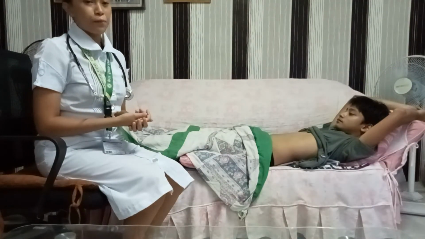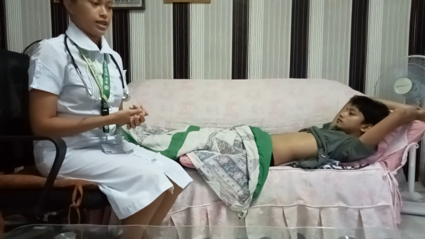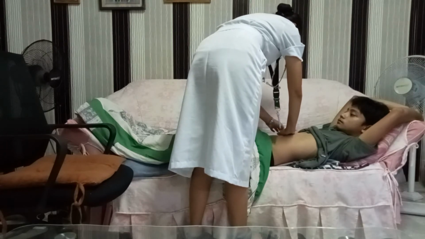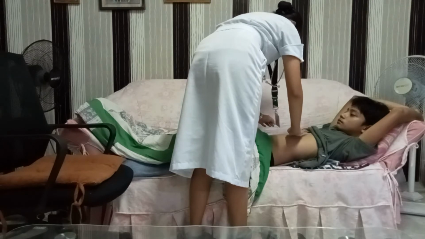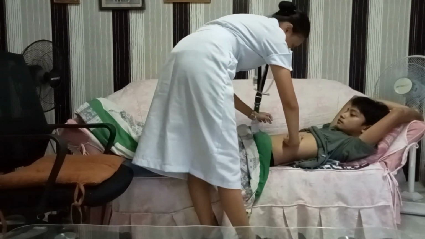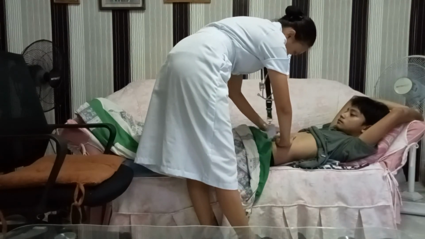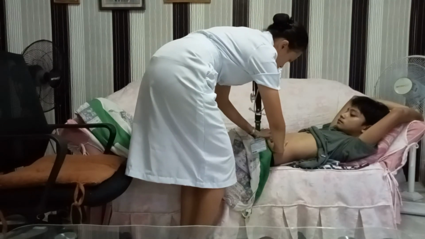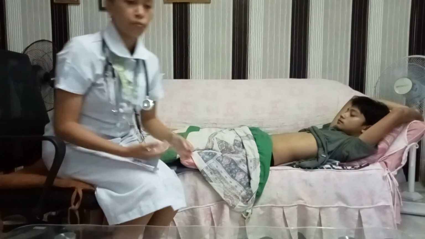The presence of gurgling sounds in each quadrant shows normal signs, and there are no abnormal sounds. Now I will perform percussion on the right lower quadrant, starting on the mid-clavicular line and going downward, and repeat the procedure on the other side. It produces a lower pitch and hollow sound, which is a normal response. Next, I will percuss for the liver on the right side.